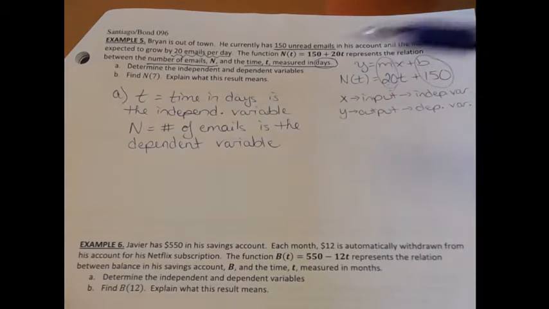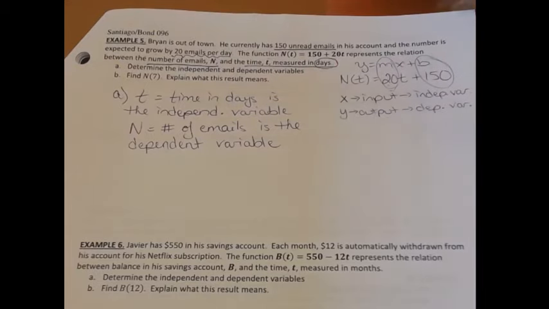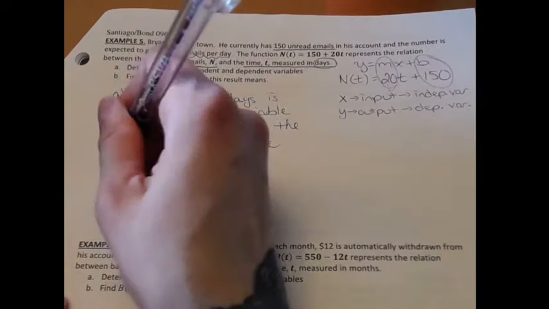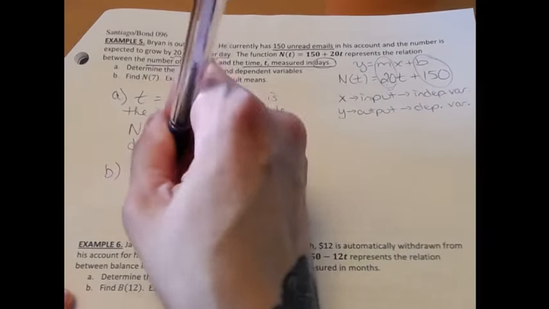So essentially, the number of emails depends on the number of days, right? The number of emails depends on the number of days. Good. Now let's take a look at part B. Part B says find n of 7 and then explain what that result means.